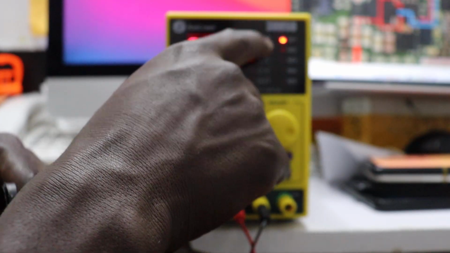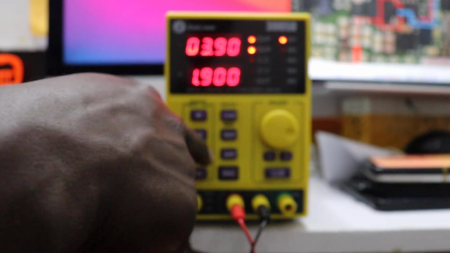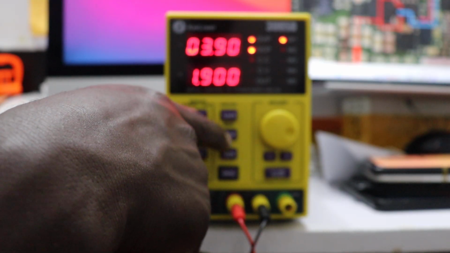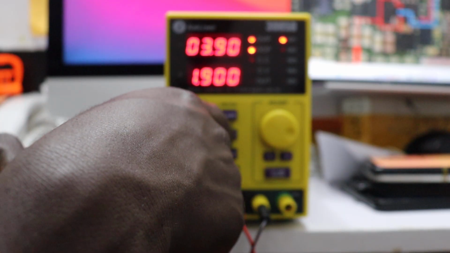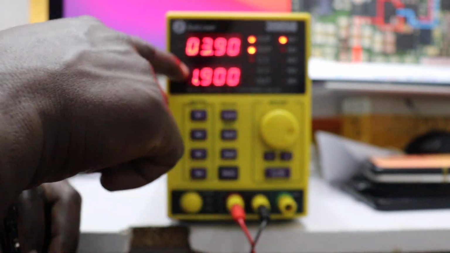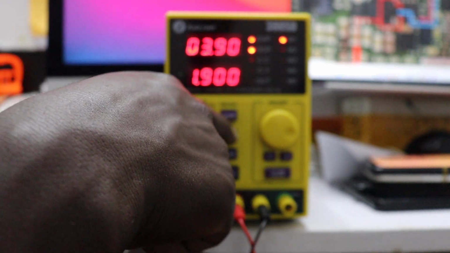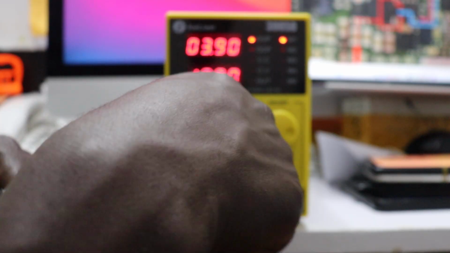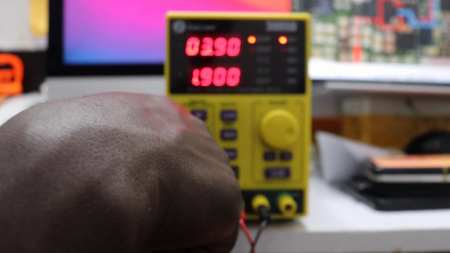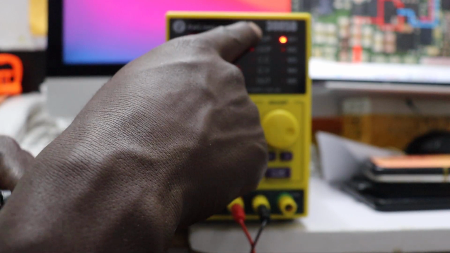Sorry, I had missed this one. Over voltage protection and over current protection are activated by these two buttons. If I press on this OCP, over current protection, it is going to deactivate our current protection. Look, OCP is deactivated. Then when I press once more on the OVP, over voltage protection, it is going to deactivate the OVP like that.